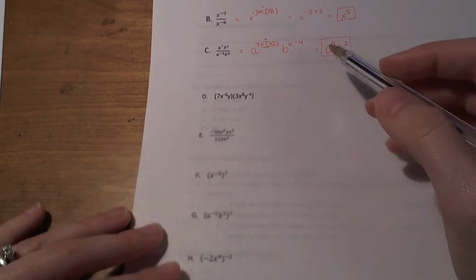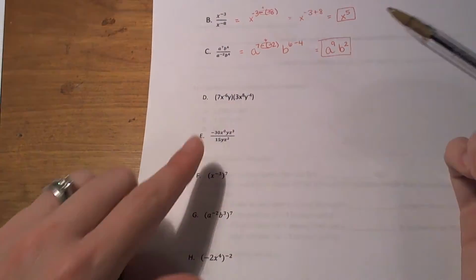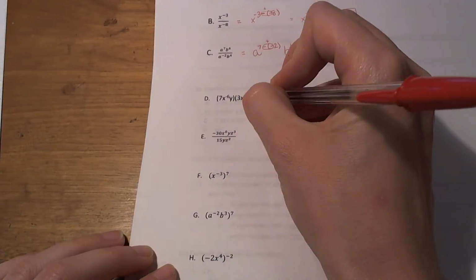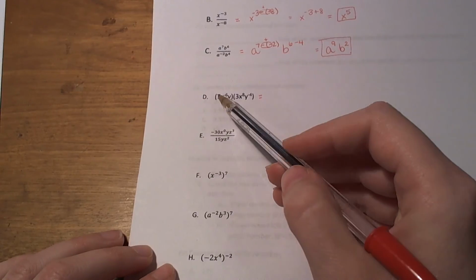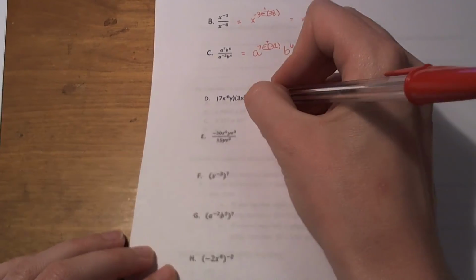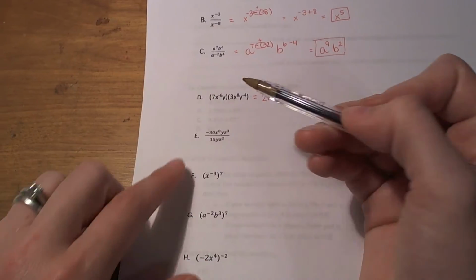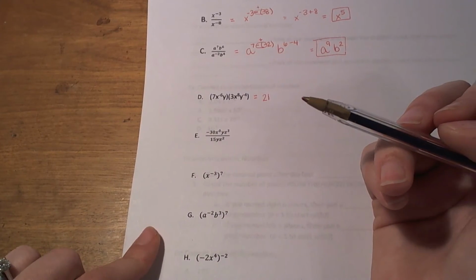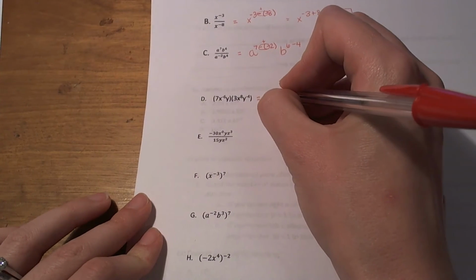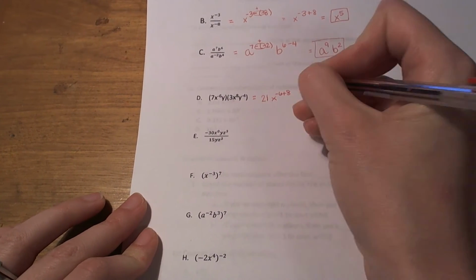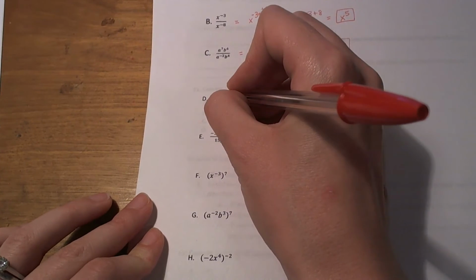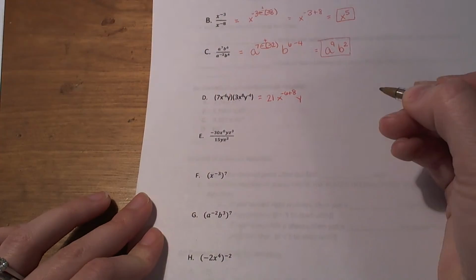For D, we're multiplying two monomials here. And so we're going to multiply their coefficients. 7 times 3 is 21. And then for the like bases, we're going to add their exponents since we're multiplying. So we have x to the negative 6 plus 8. And then y, this y in here has an implied exponent of 1.